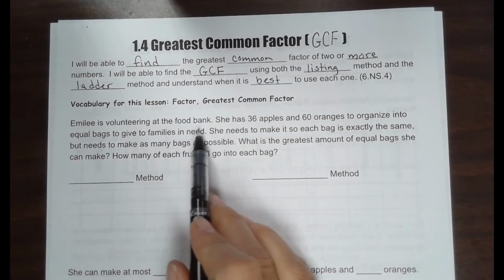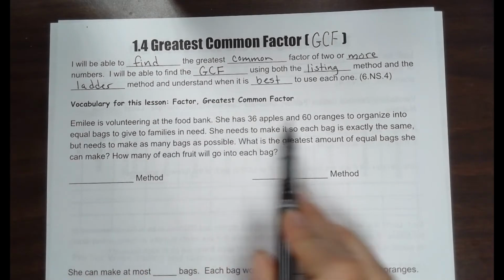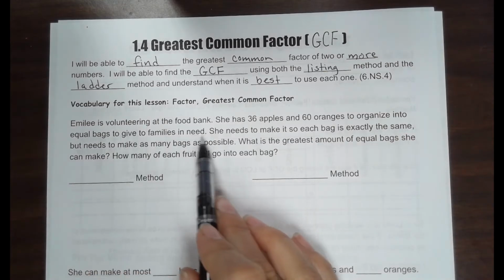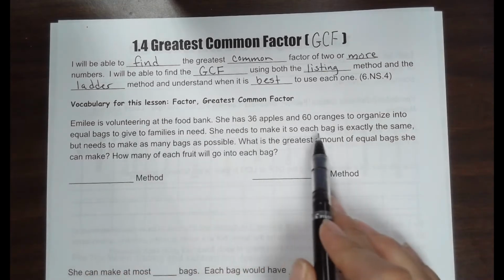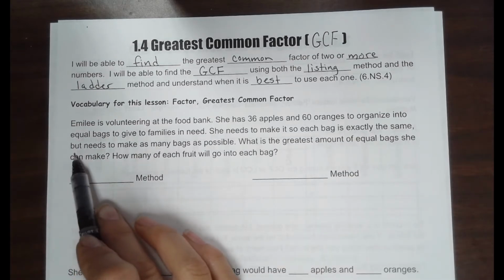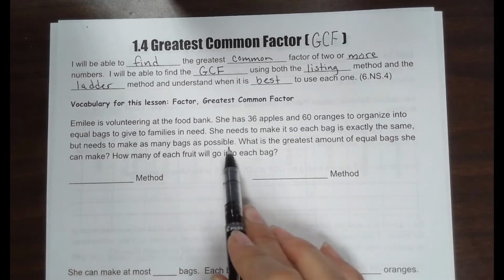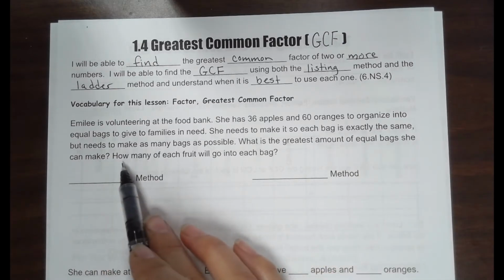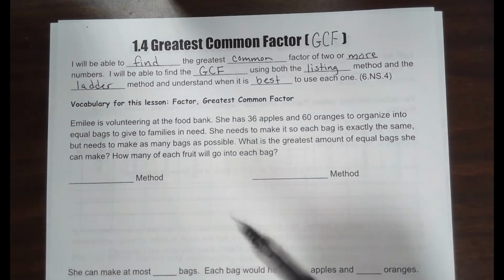Emily is volunteering at the food bank. She has 36 apples and 60 oranges to organize into equal bags to give to families in need. She needs to make it so each bag has exactly the same, but needs to make as many bags as possible. What is the greatest amount of equal bags she can make? How many of each fruit will go into each bag?